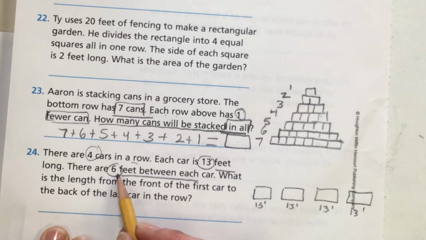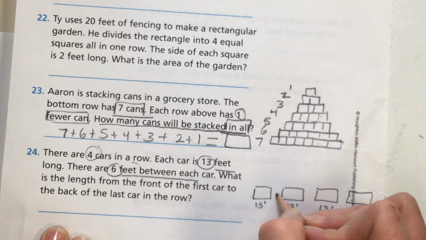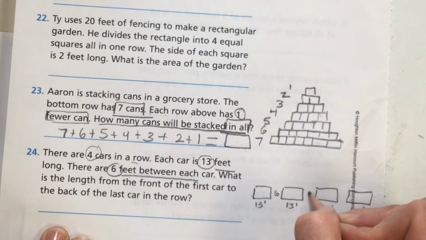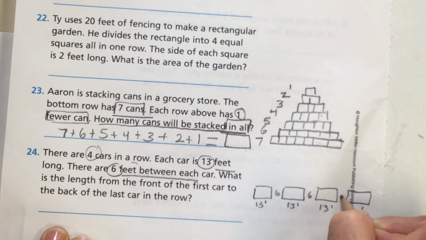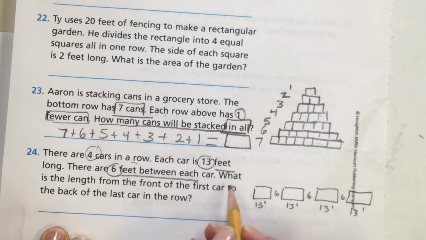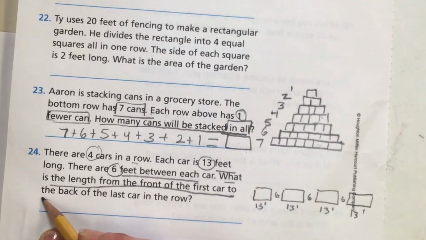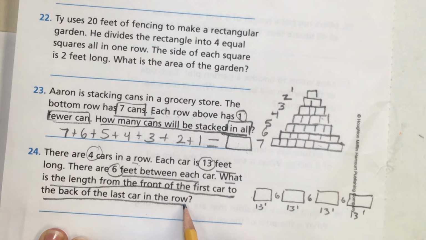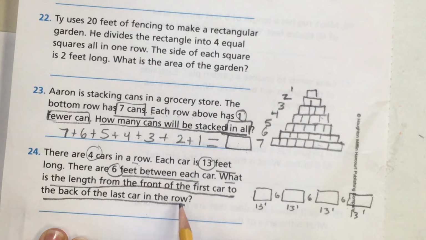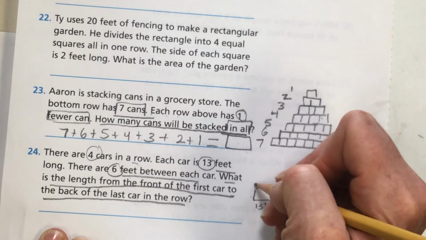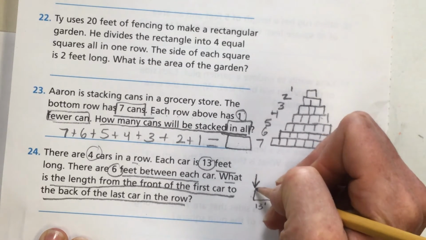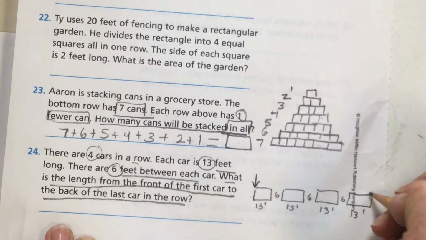And it says there's 6 feet between each car. So there's 6 feet here, between each car. There's 6 feet here, there's 6 feet here, and there's 6 feet here. And then it says, what is the length from the front of the first car to the back of the last car in the row? So I want to know how long from this part to the back of the last car.